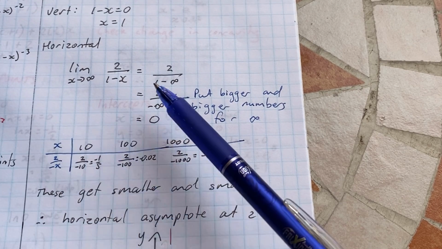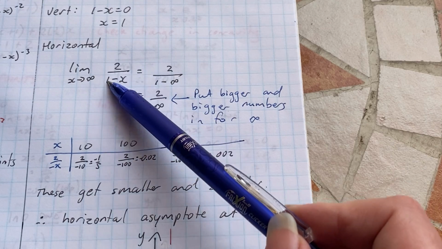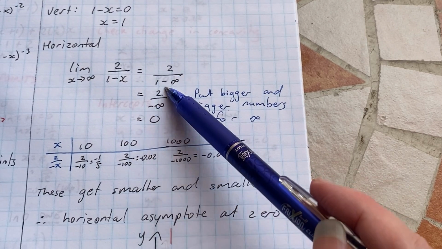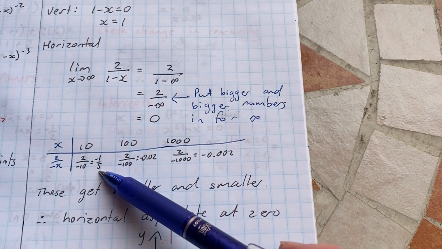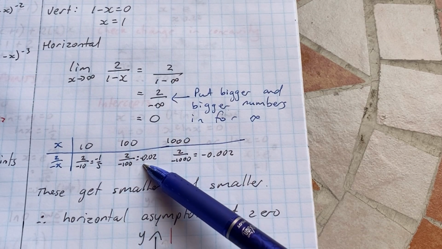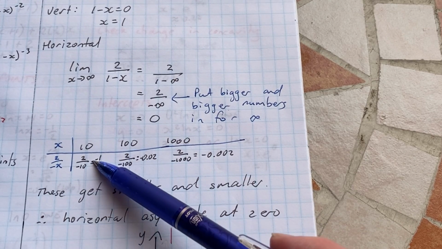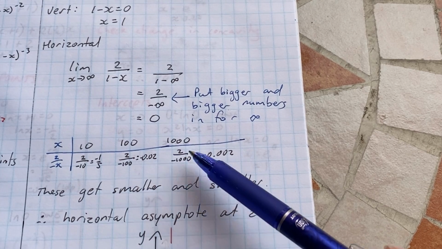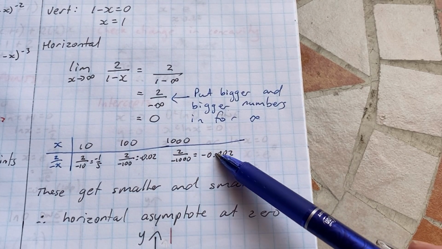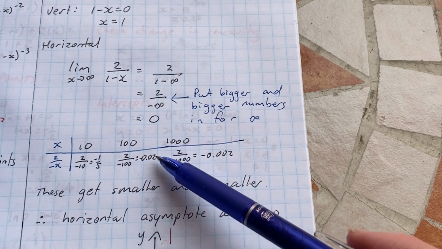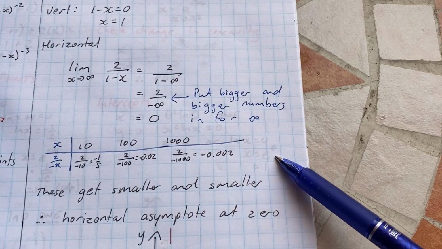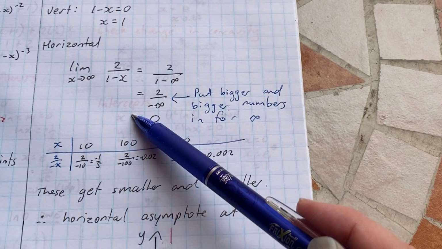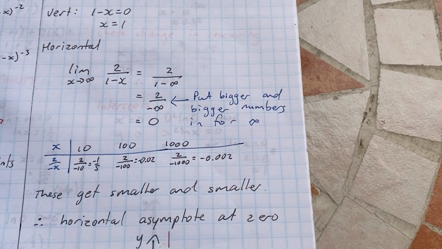If you put in 10, you get negative 0.5. You put in 100, you get negative 0.02. So you can see the number of zeros there is increasing. It's going to get smaller and smaller, so it approaches 0.